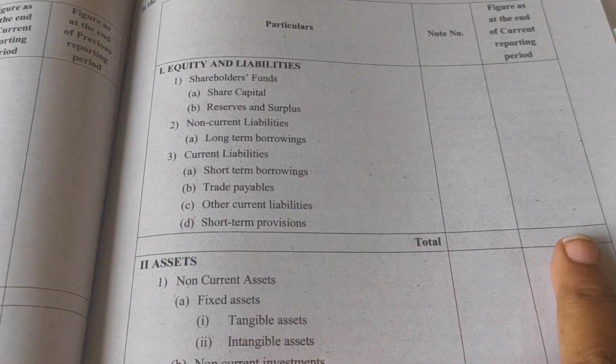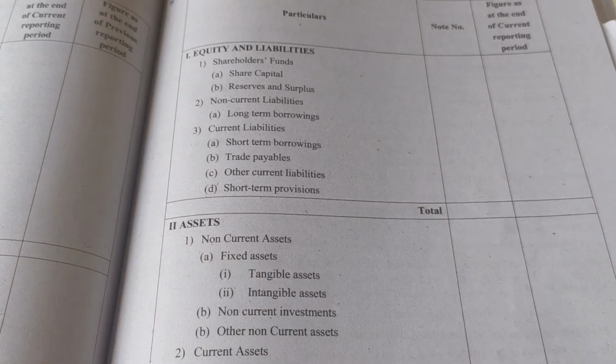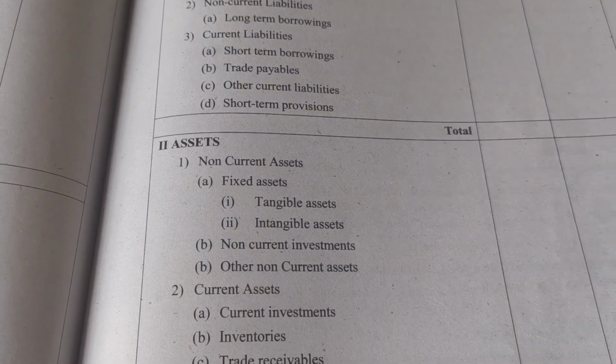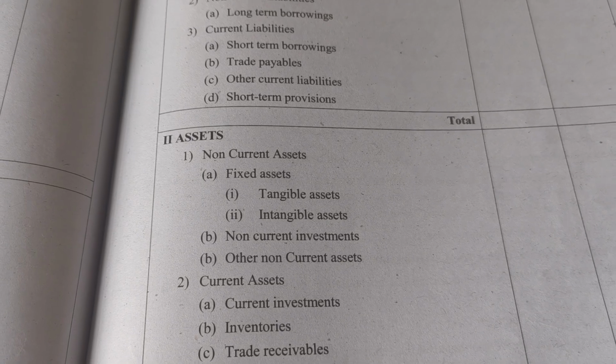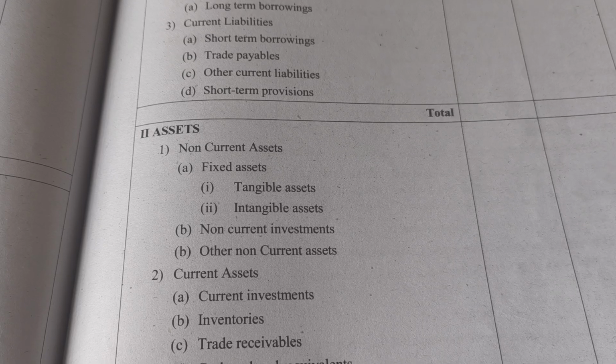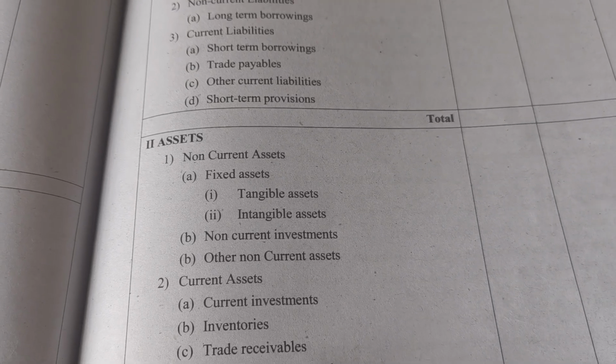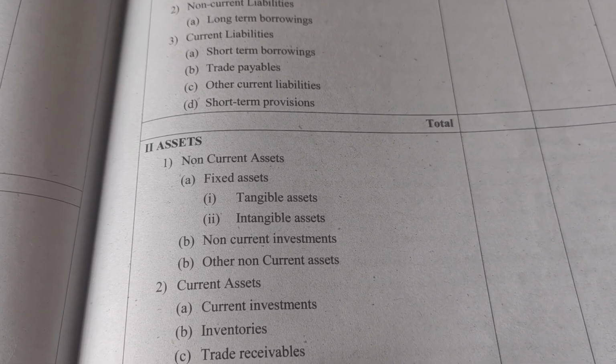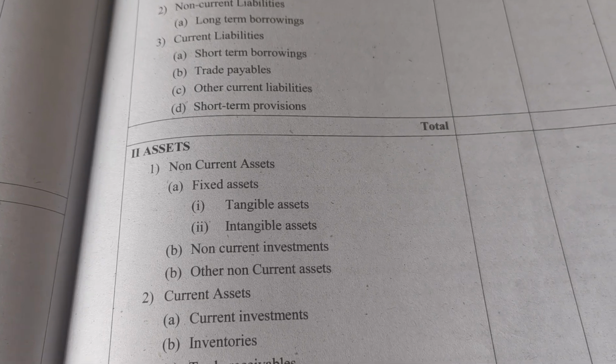The total of the liabilities you are going to write, and below that you are going to write the assets. Assets also we have classified into two. One is non-current assets and another one is current assets. In non-current assets, we have divided into three parts: fixed assets, non-current investments, and other non-current assets.